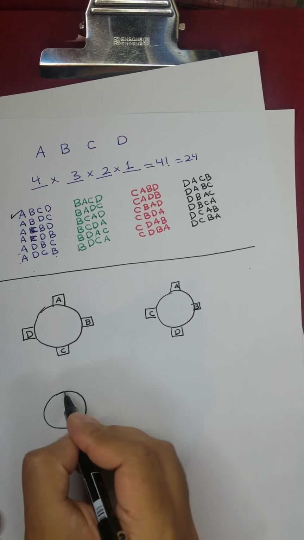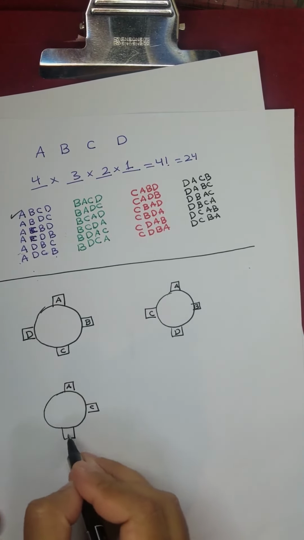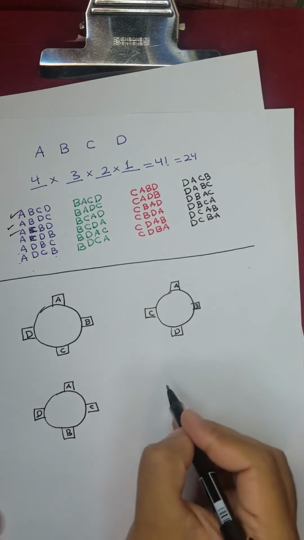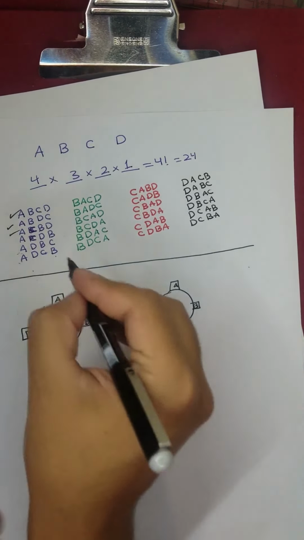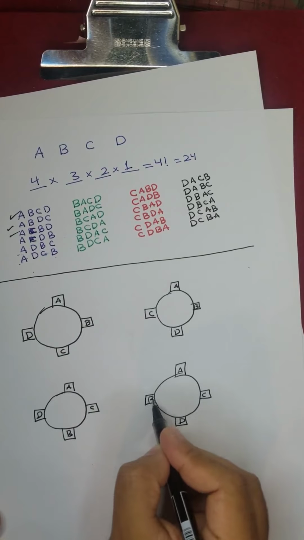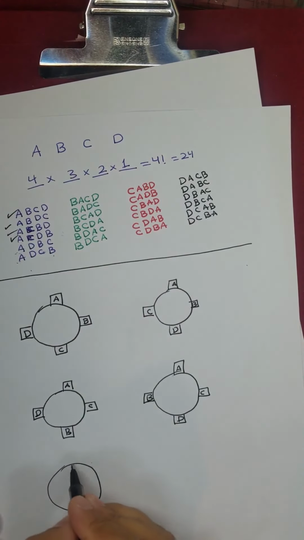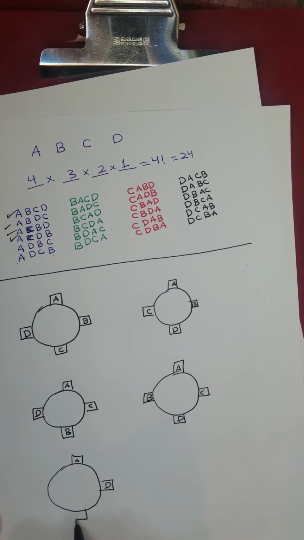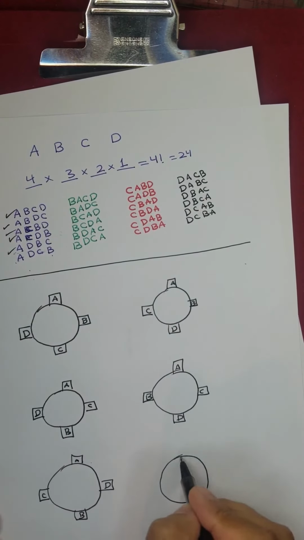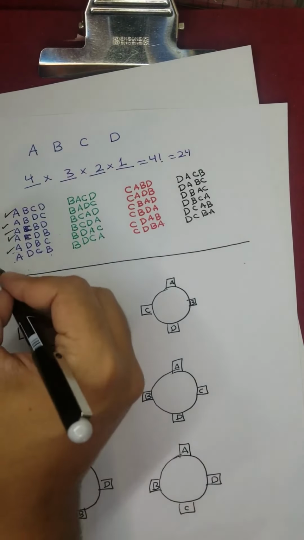Or you can have A, and then C, and then B, and then D. This is the third arrangement. Or you can have A, C, D, B. That's the fourth arrangement. Or you can have A, D, B, C. That's the fifth arrangement. Or you can have A, D, C, B. That's the sixth arrangement, right?